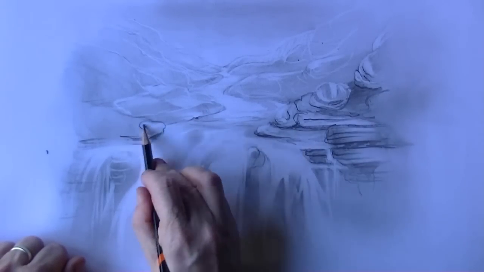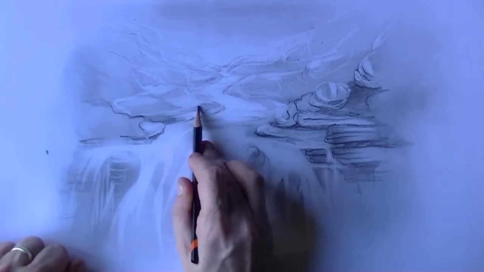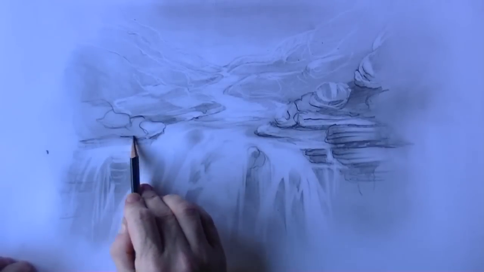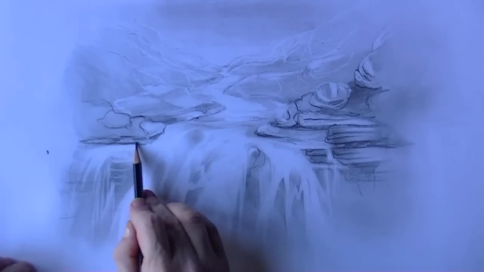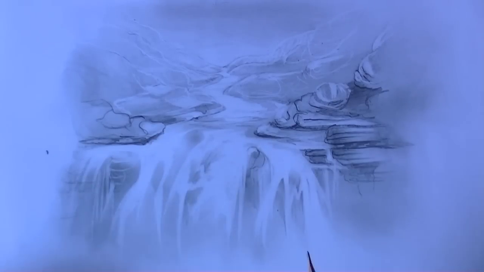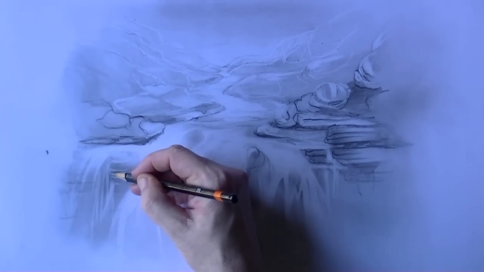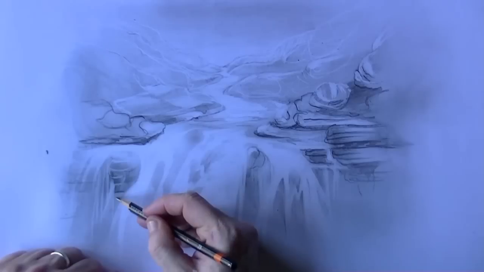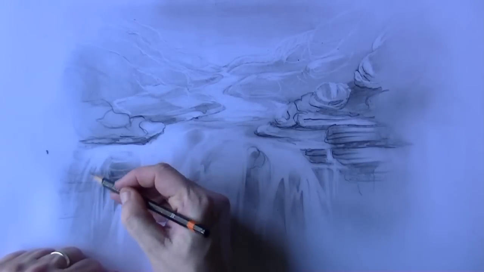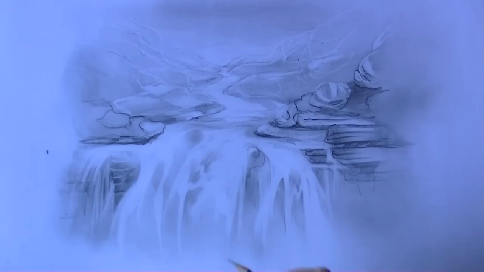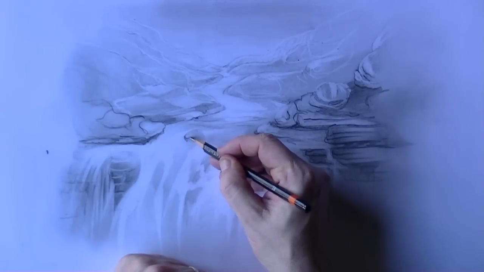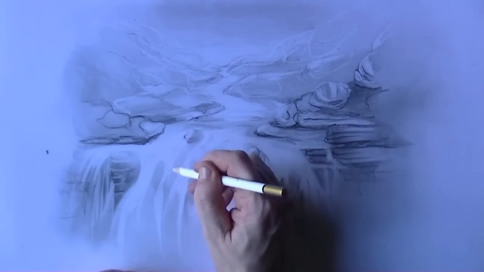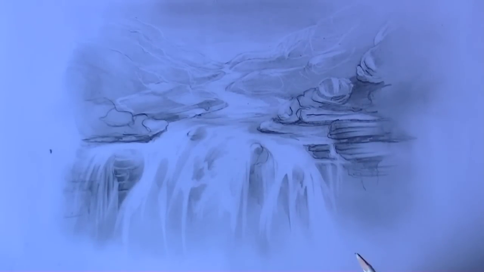Here on the left side I also draw out the rock that stands out the most, and where the water is just rubbing aside it. Here's another stone that's just on the edge of our waterfall edge, if you like, and a little bit of water that's just flowing over it.